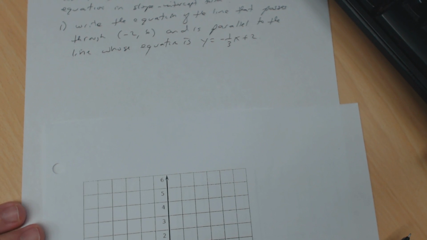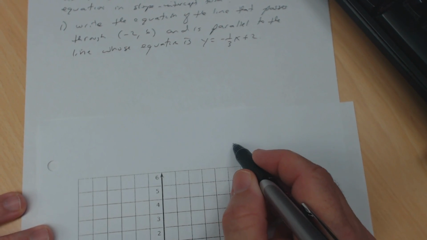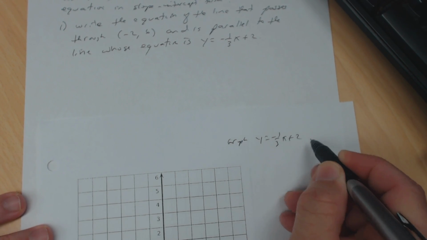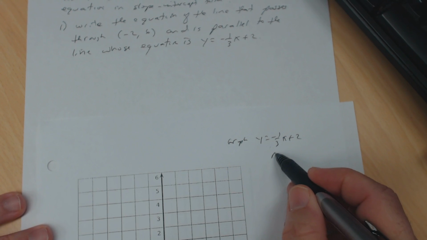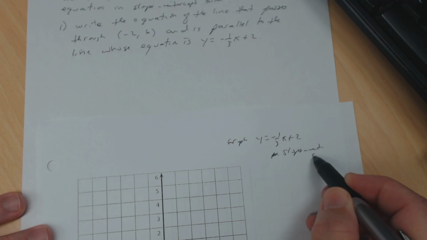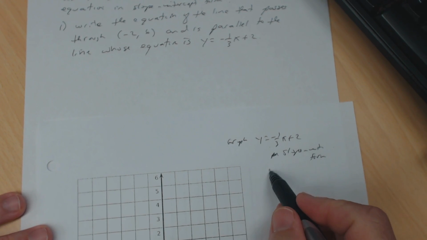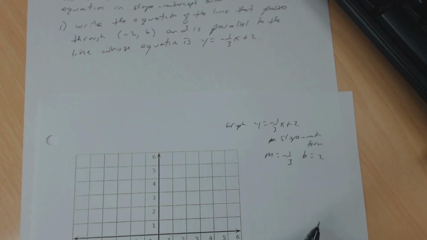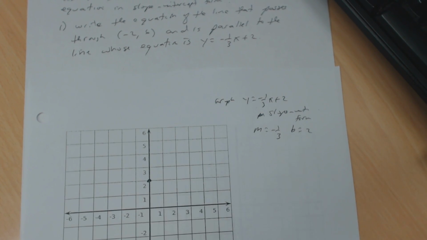So let's graph y equals -1/3 x plus 2. All right, so I'm going to use the slope and y-intercept. So this is in slope-intercept form. Okay, and so the slope here is -1/3, and the y-intercept is 2. So to graph a line, given the slope and the intercept, you've got to plot the intercept first. So this is your y-intercept. So my graph is going to cross the y-axis at 2.